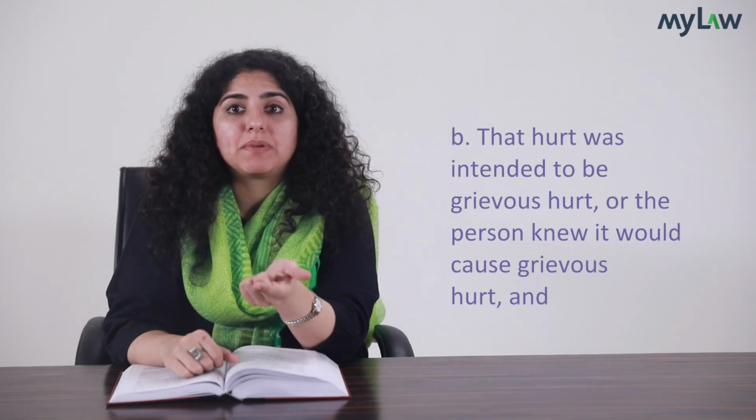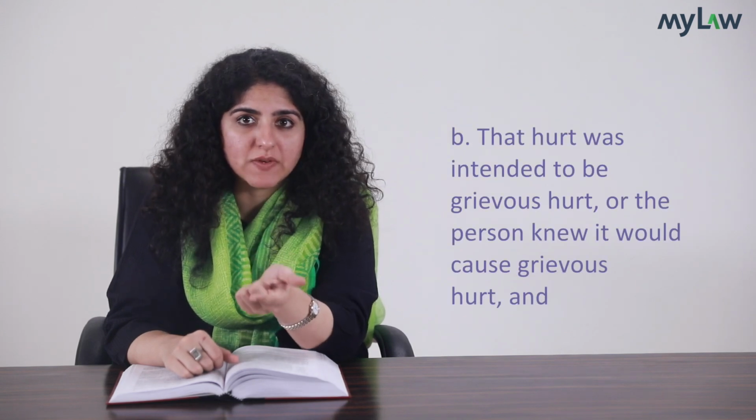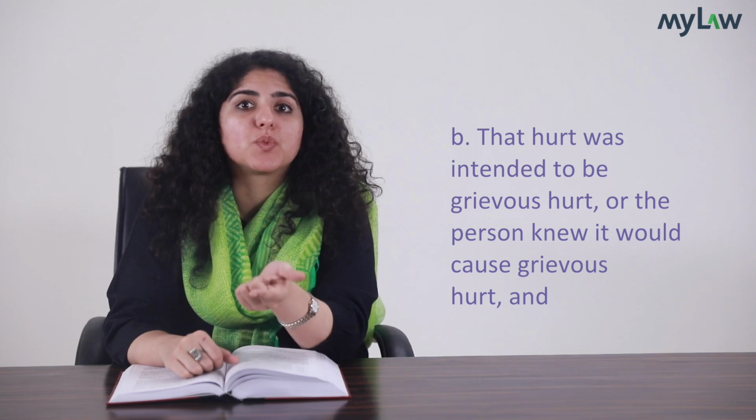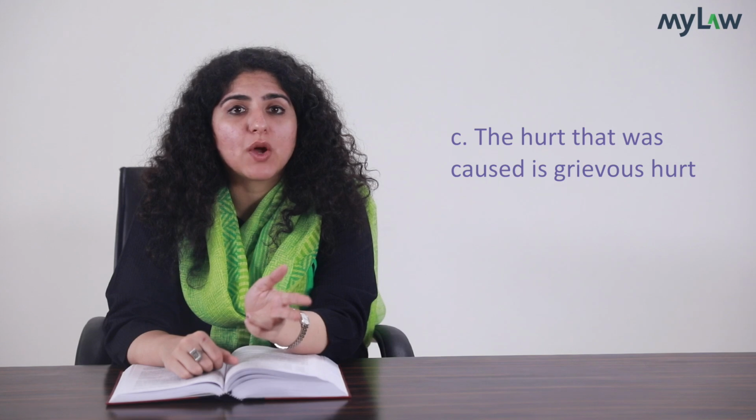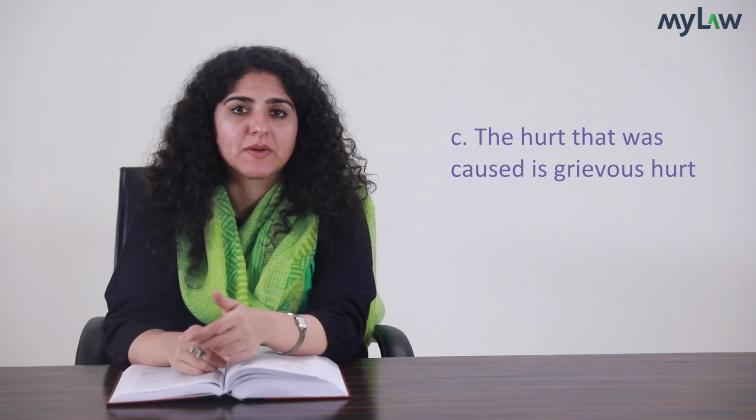Basically, what it's saying is that the requirements for the offence described in Section 322, that is, the offence of voluntarily causing grievous hurt, are: A, that someone voluntarily causes hurt; B, that person intended to cause grievous hurt or knew that it would cause grievous hurt; and C, the hurt that they caused is grievous hurt.